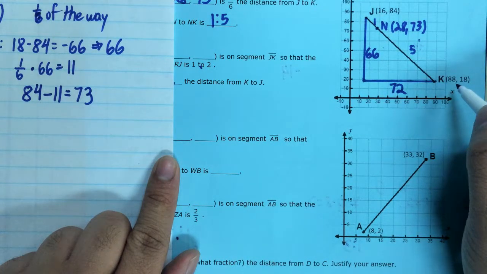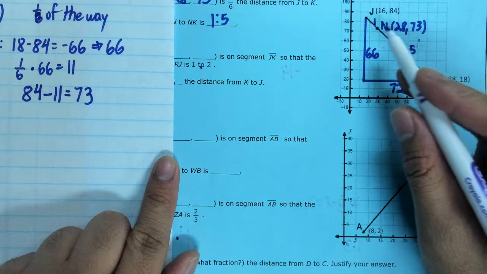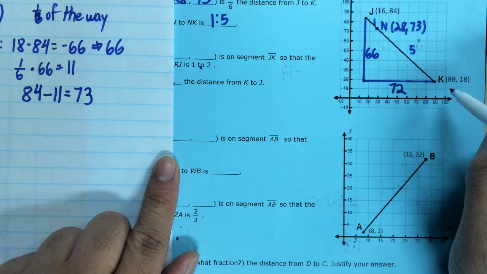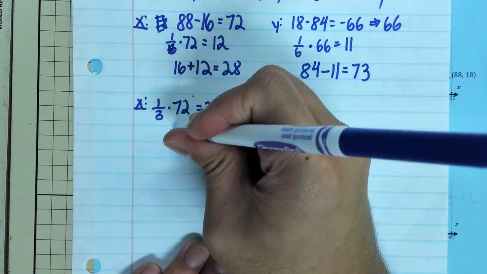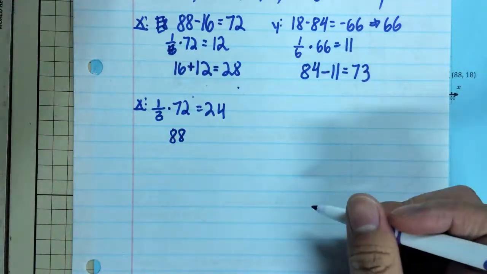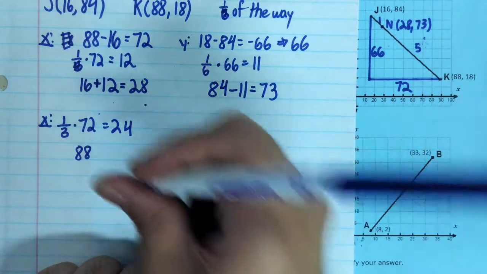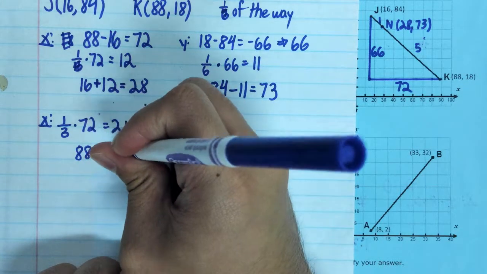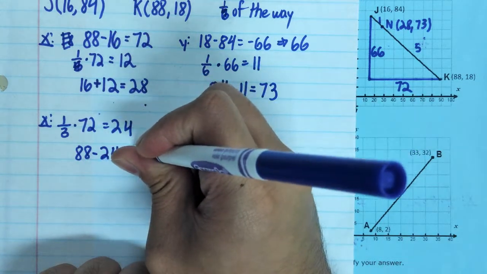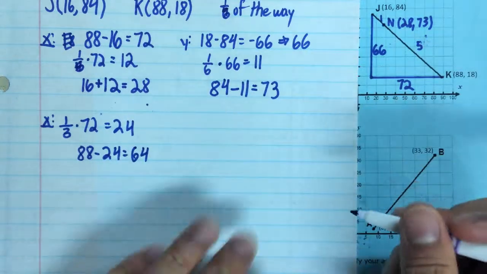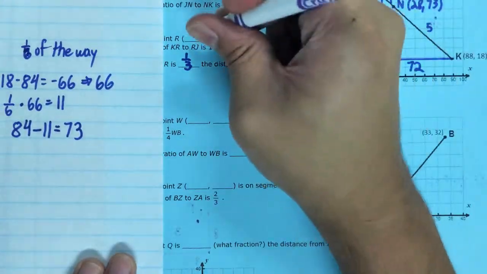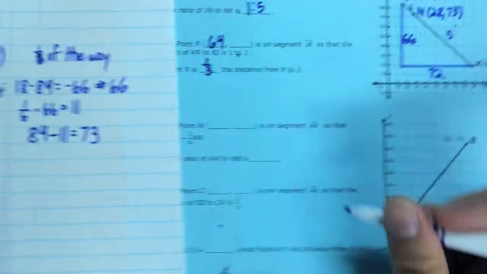From K, my x starts at 88 and going to the left to J. So 88 going to the left is minus 88 minus 24 gets me at 64. So my x ends up at 64.